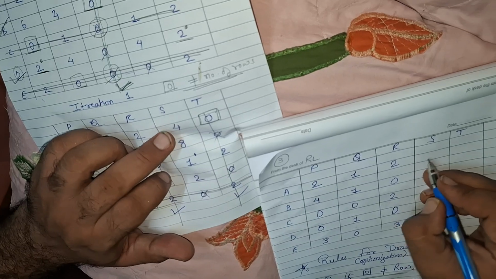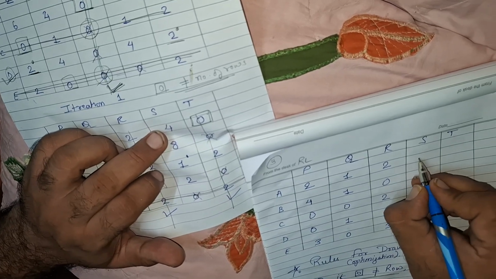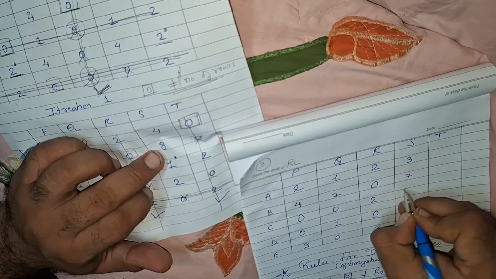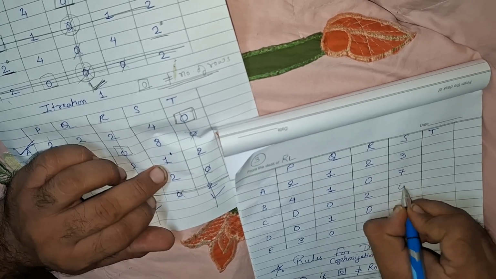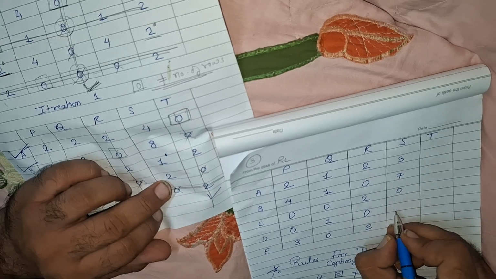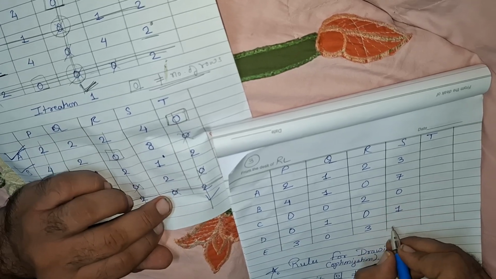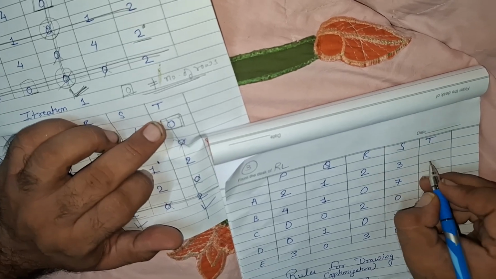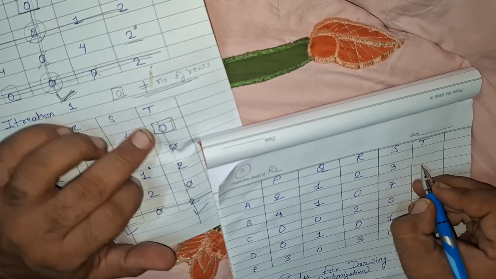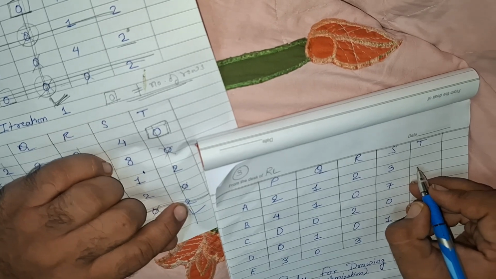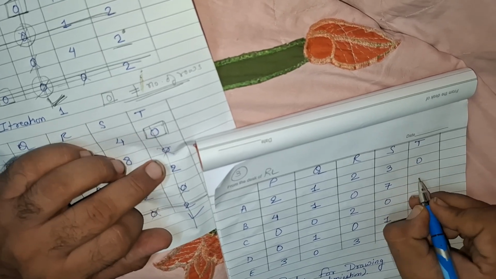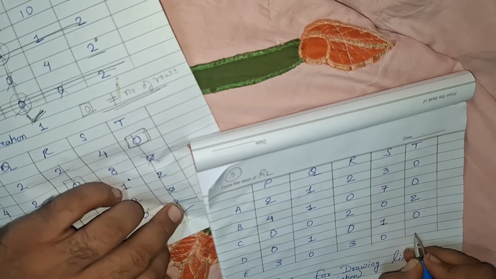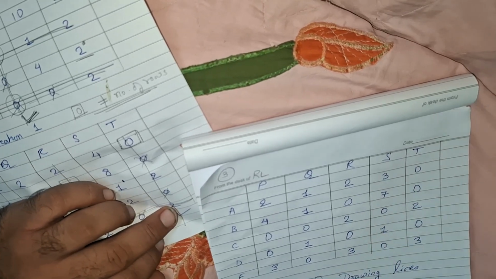Now in S, because it is not on line, so 4 minus 1, that will give me 3. 8 minus 1 will give me 7. 1 minus 1 will give me 0. 2 minus 1 will give me 1. Again 0 is as it is. Yes, T column has all the variables on line, but yes, there is one intersection. So 0, 0, 2, 0 and 2 plus 1, that will make 3.